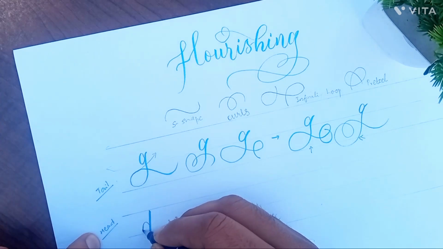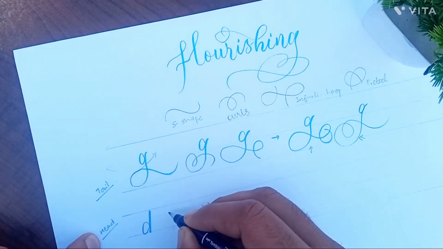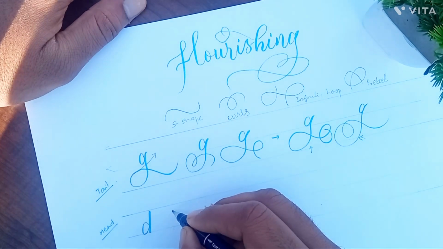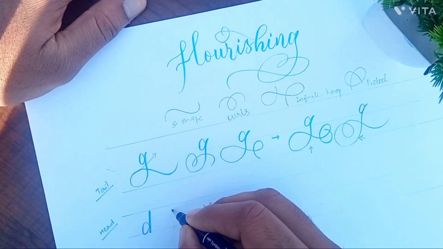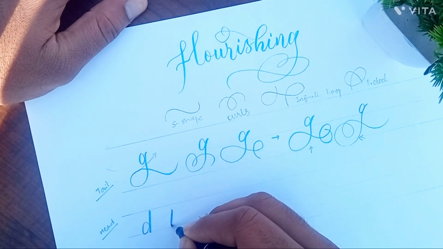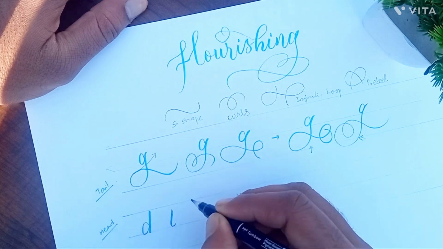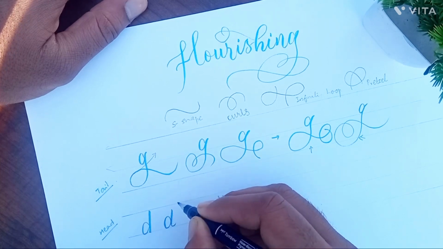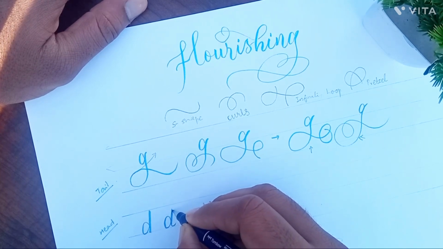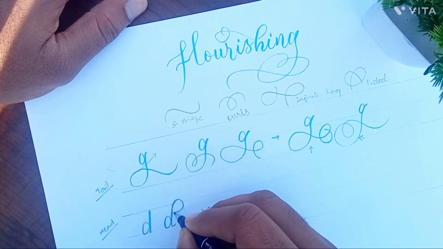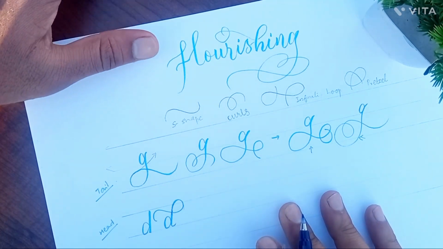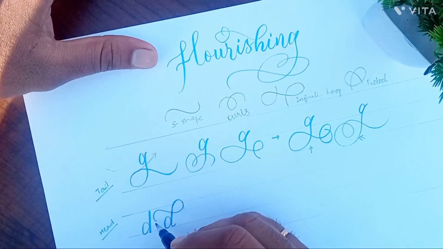Okay, this is my D. So what I will do, we can write it in this way also, using an S shape in two parts. First like this, and then D, and then like this. This is flourish D using S.